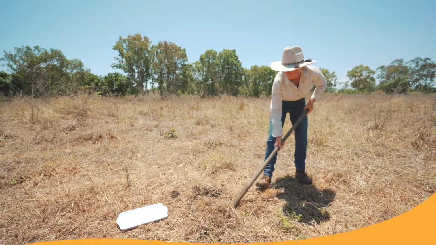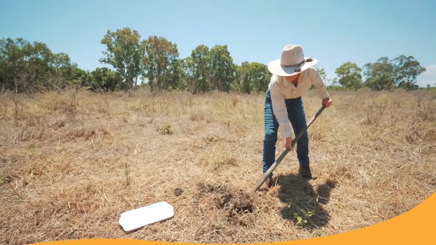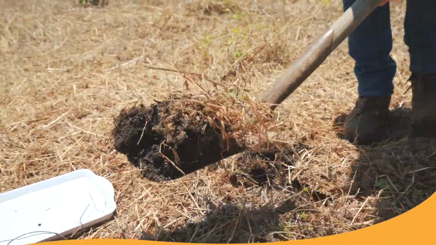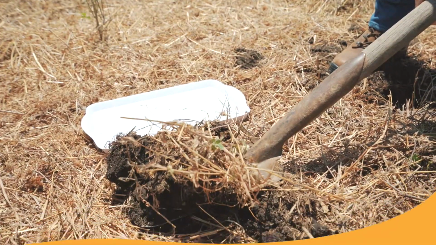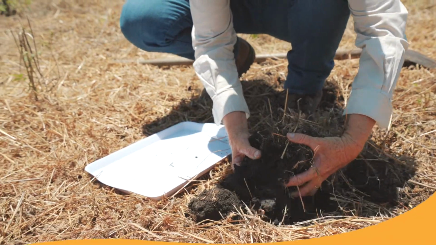The first step in assessing your soil organisms is to get your sample of soil. And you do this at your monitoring transect, where you need to get a cube of soil about 10 centimetres deep and about 10 to 15 centimetres wide. You want to get the first 5 centimetres of that cube, so you carefully take off the top 5 centimetres. That's your soil sample that you'll use.